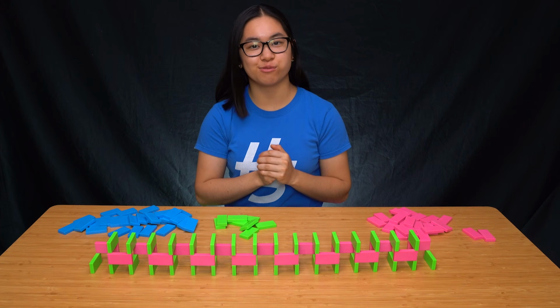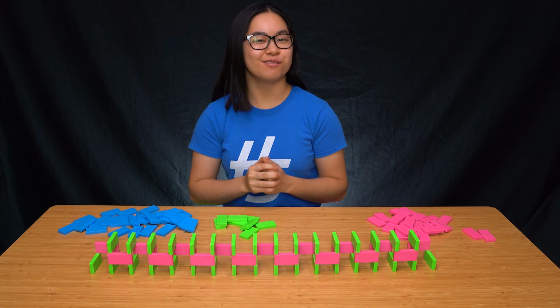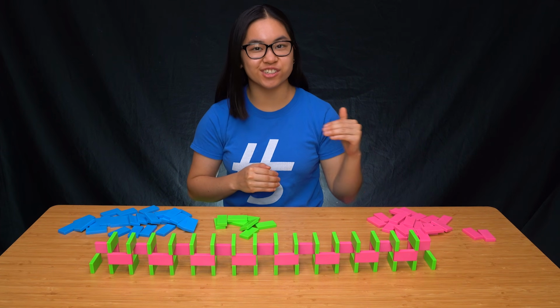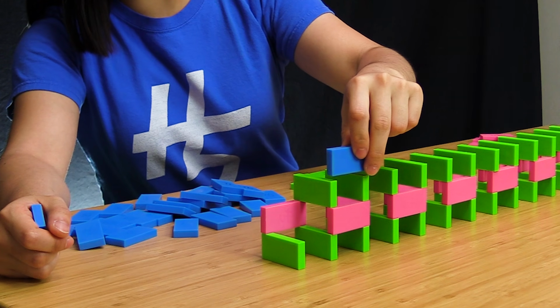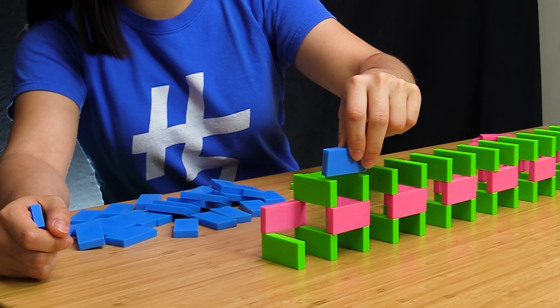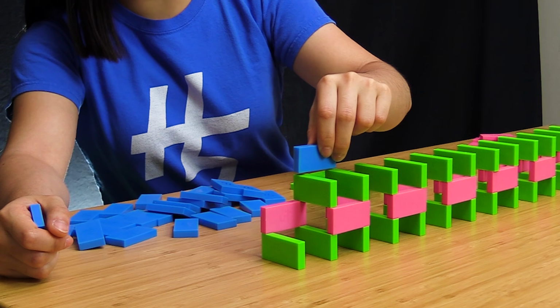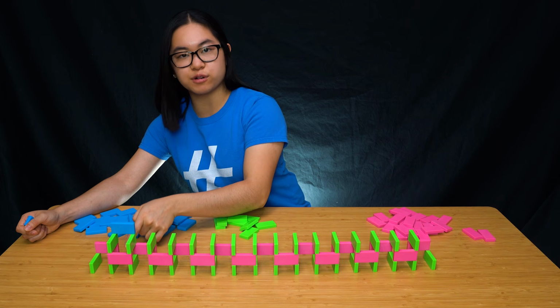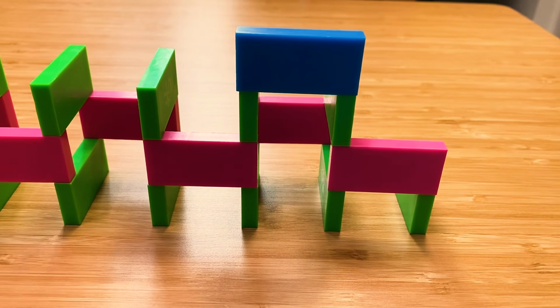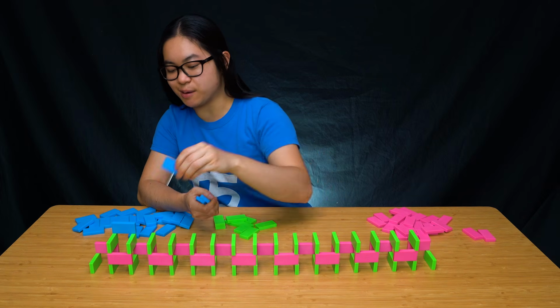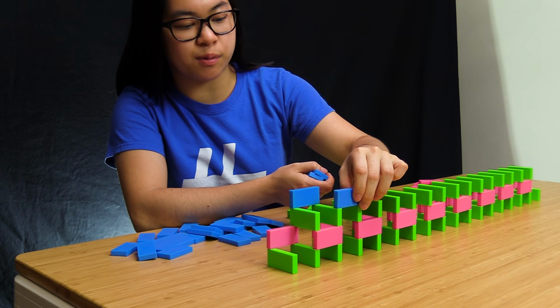Now that we're done with the third row, we can move on to the fourth row, which is where the domino wall starts to alternate. Now pay close attention to this row, because instead of putting the domino on the same side as the pink domino, we're gonna move it over to the other side where there's a gap of 3 dominoes underneath. See how there's 1, 2, 3 dominoes of a space underneath? And now we're just gonna place dominoes on the opposite side and keep alternating.